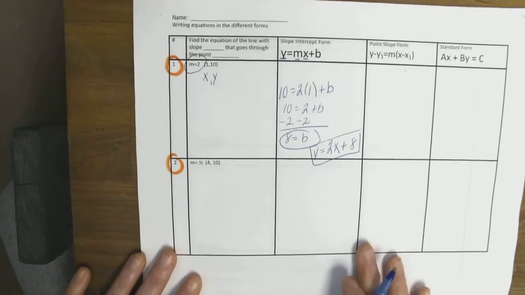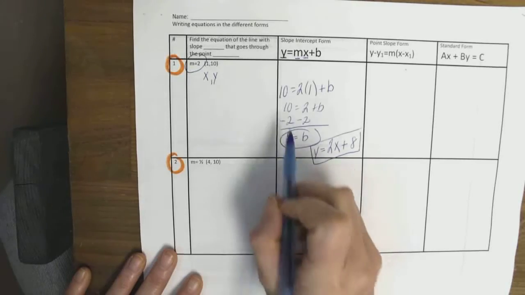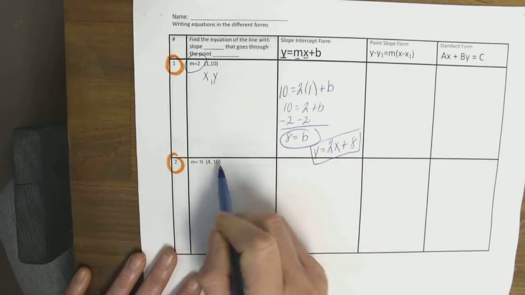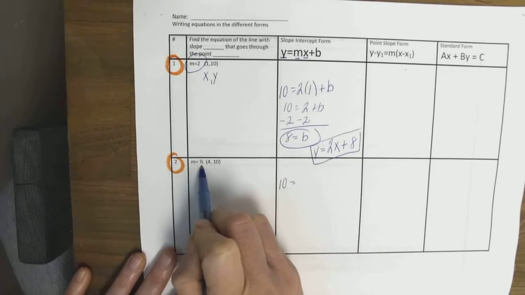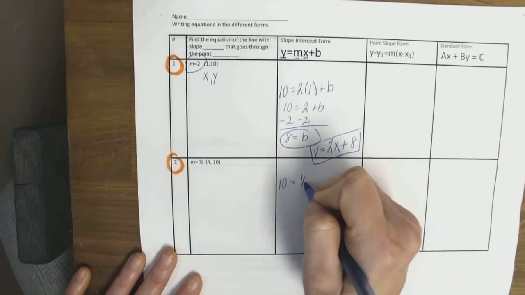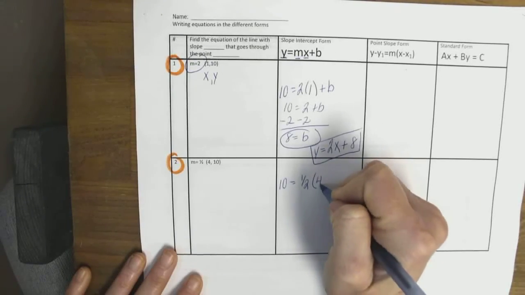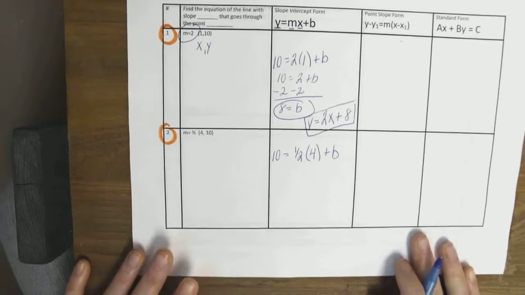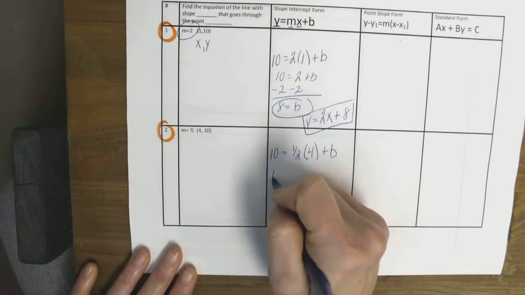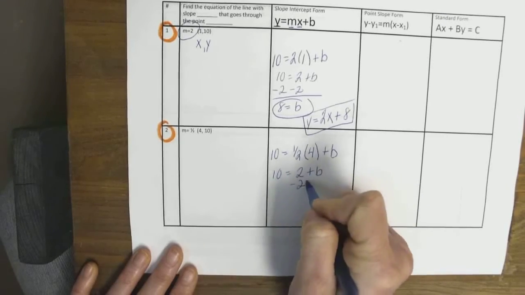Let's do number 2. Number 2 is the same idea, staying in the slope-intercept column. Instead of the y, I will substitute in the 10. Instead of the m, I will substitute in the slope, which is 1/2. Instead of the x, I will substitute in the x value of that point, which is 4. And I'm solving for b. 1/2 of 4 is 2. Then I will subtract 2.